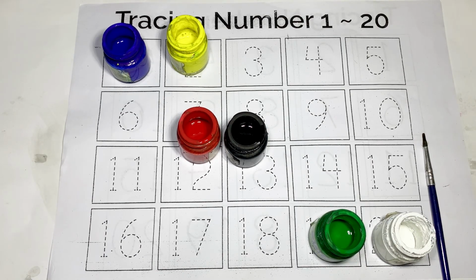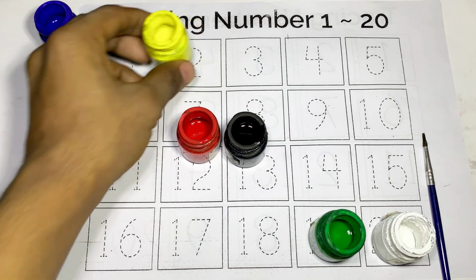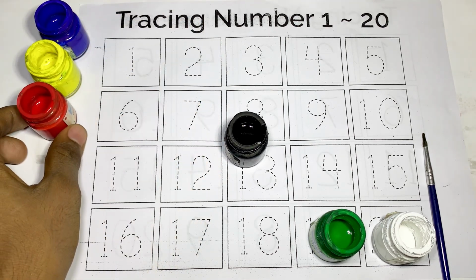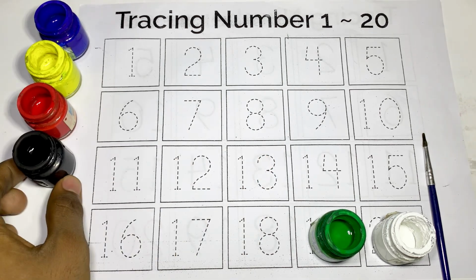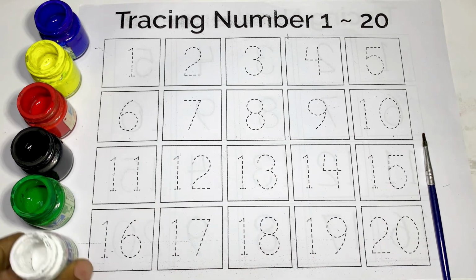Today learn to draw numbers. So kids, colors name: blue color, yellow color, red color, black color, green color, and white color.